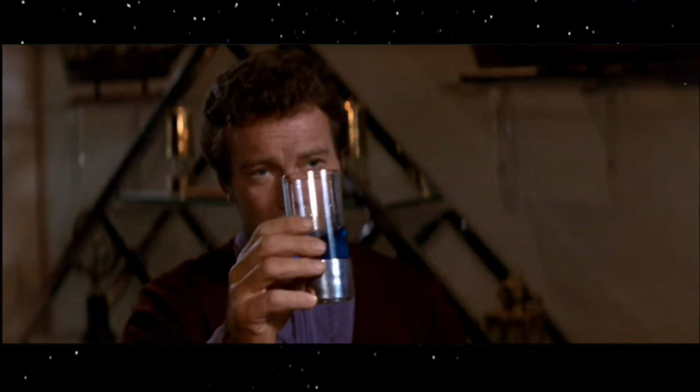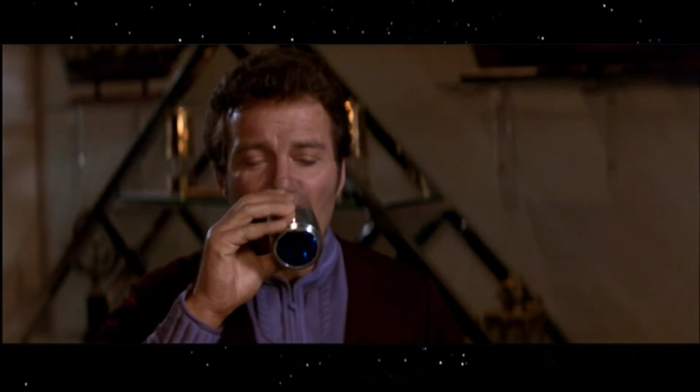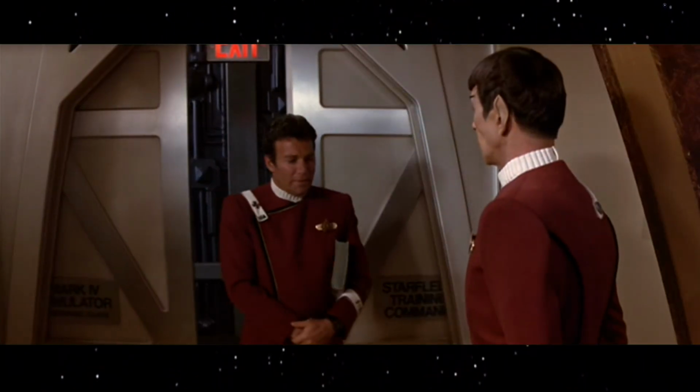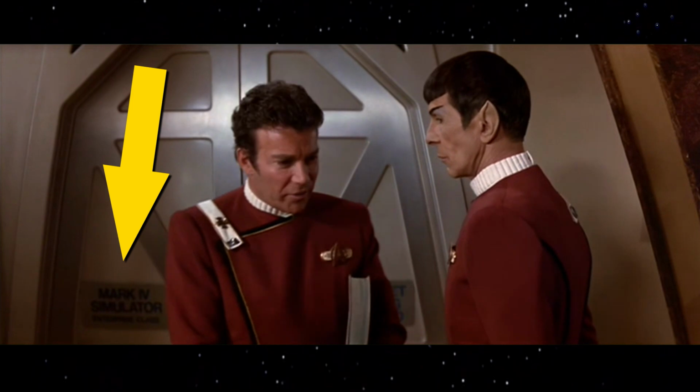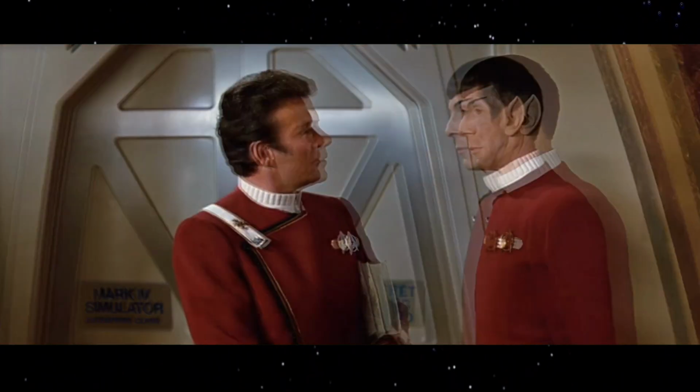As of this recording, Star Trek II had just celebrated its 40th anniversary. And even now, after 40 years, it still holds undiscovered secrets. One of those secrets is present on this dimly lit sign, visible for only 10 seconds and obscured in shadow.